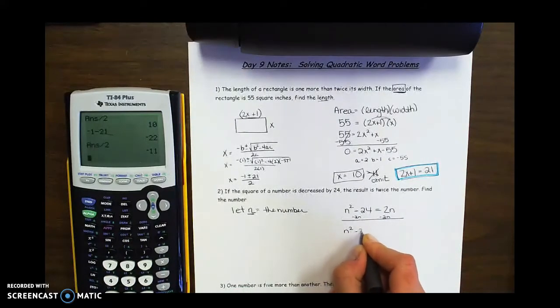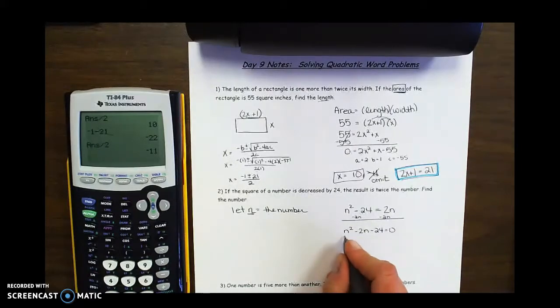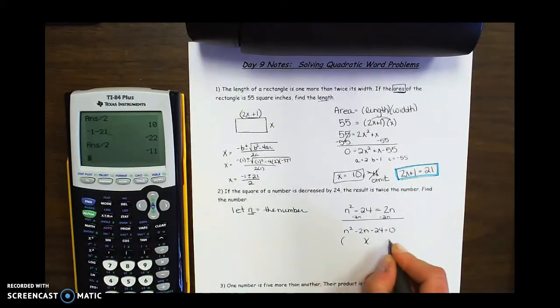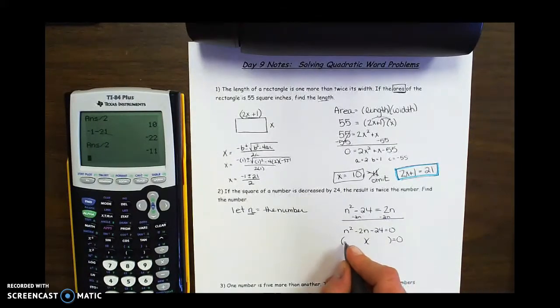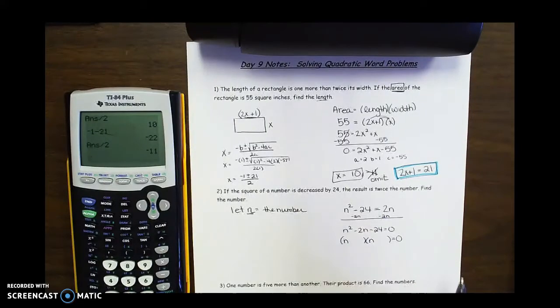n squared minus 2n minus 24 equals 0. Now we can factor this. So I set up my two sets of parentheses, and I'm going to go n and n. Now let's think of two numbers that multiply to negative 24, add to negative 2. So that's negative 6, positive 4.